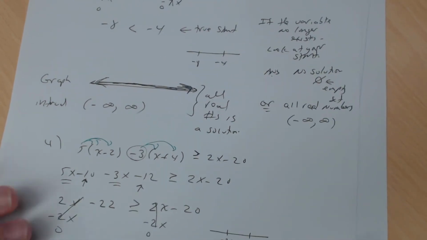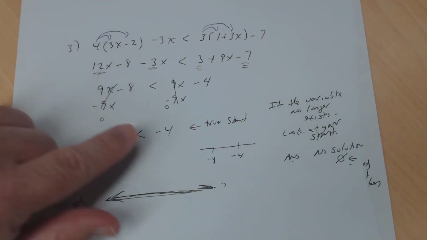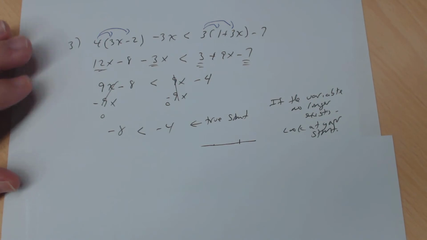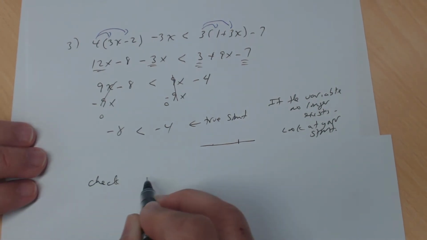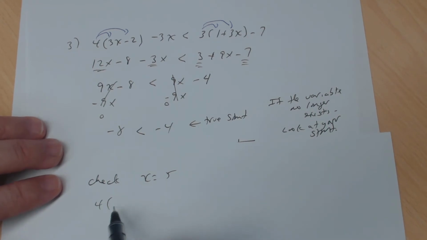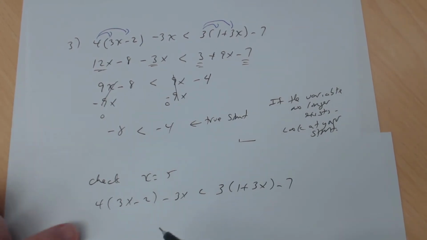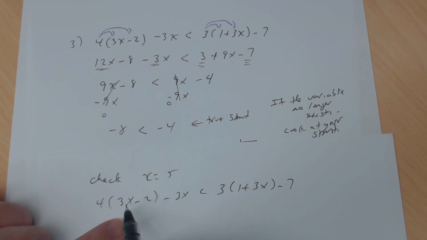All right, so I just want to show you something. We're just going to check 2 of them. So remember in number 3, we said the solutions was all real numbers. So let's just check x equal 5. Let's see if 5 works. So go back to the original. So we'll go ahead and write the original over. Here's the original, and let's see if it works. It's supposed to, because we said it's all real numbers. So where we see the variable x, I plug in 5.